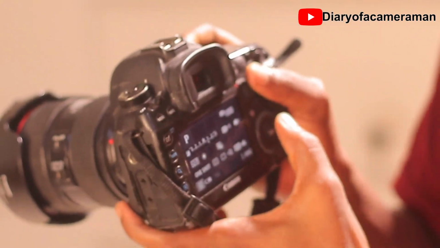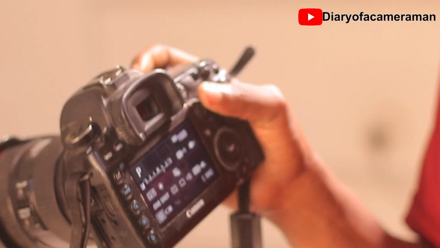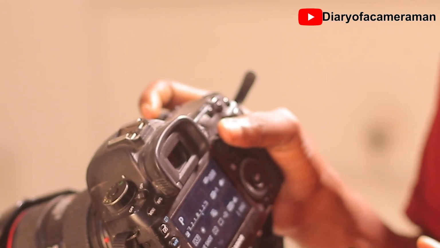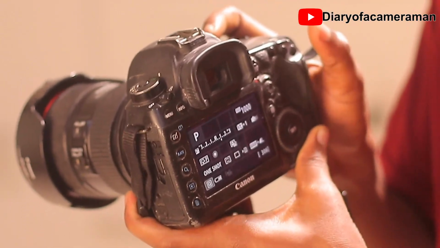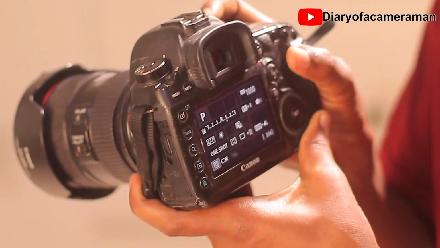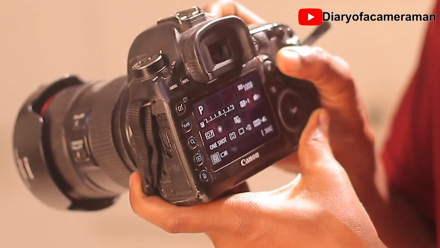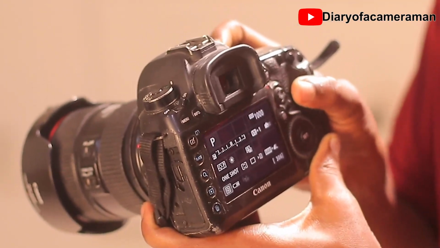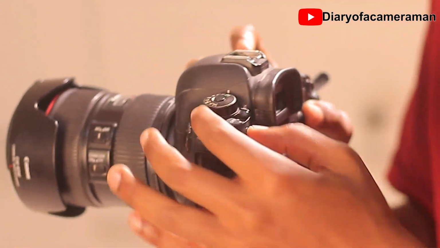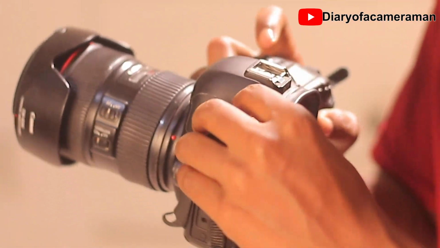Then we have the P. The P is another mode of the camera where you can only regulate the ISO. The camera determines the shutter speed and the aperture, but you are the one that determines your ISO. That is another mode of this camera that makes it a unique camera.